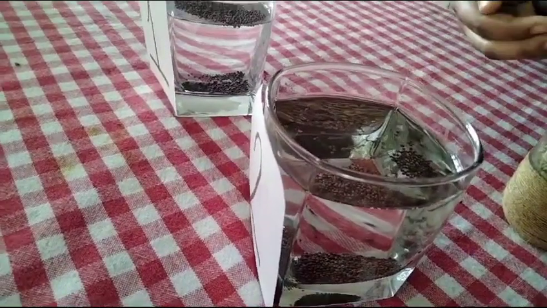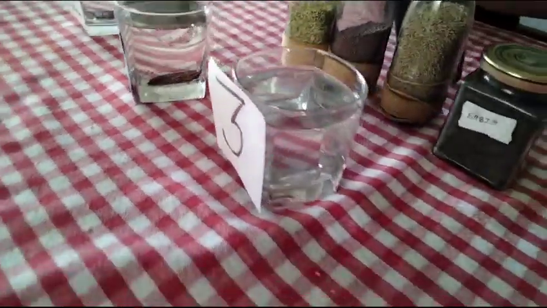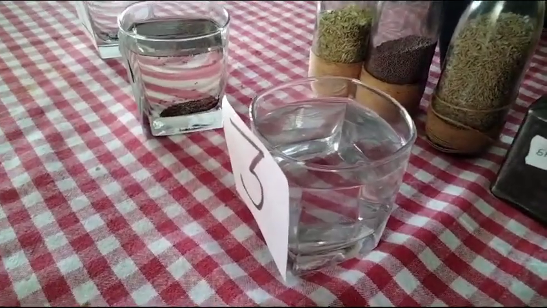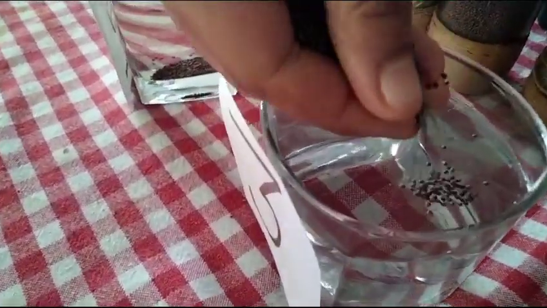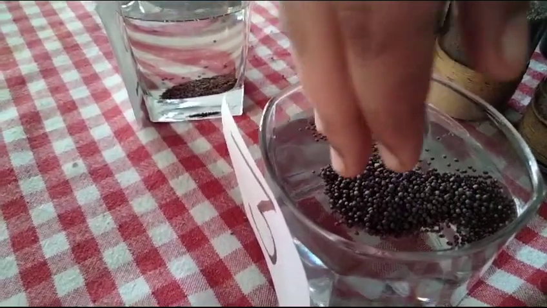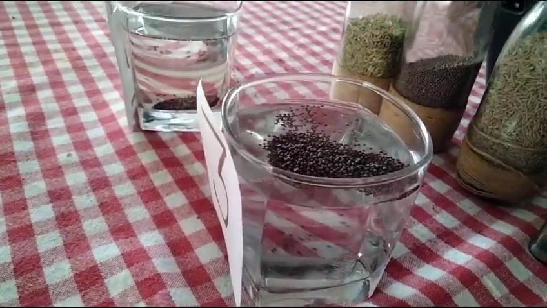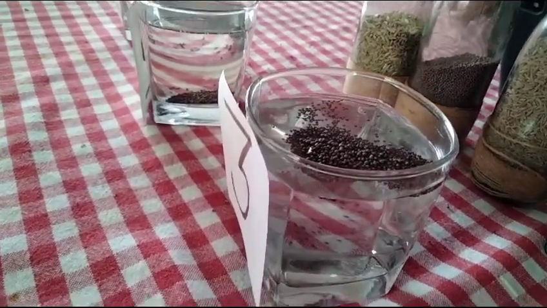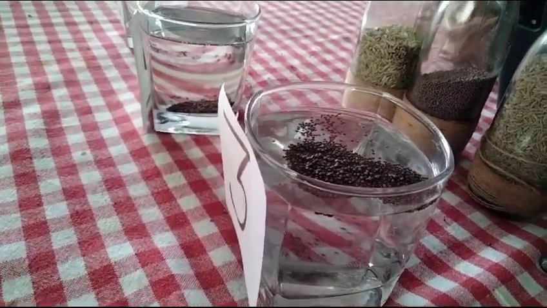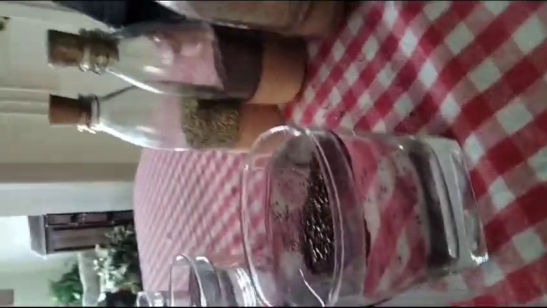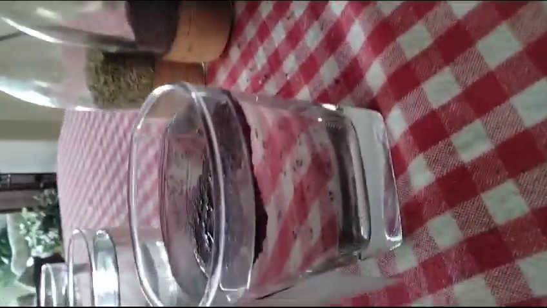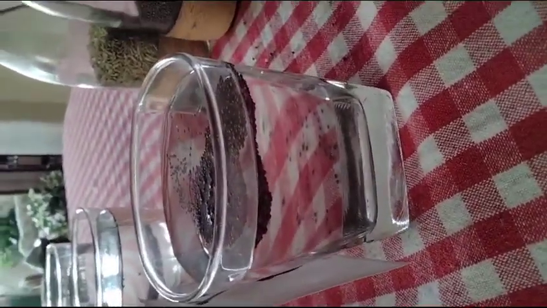Let's finally try with glass 3, which is a combination of water and oil. As we can see in glass 3, we can see some very interesting things. The seeds are floating briefly.